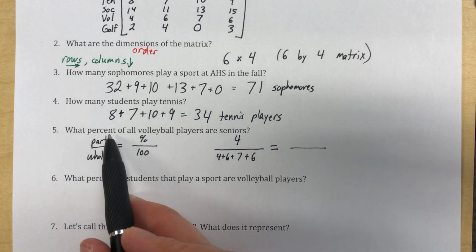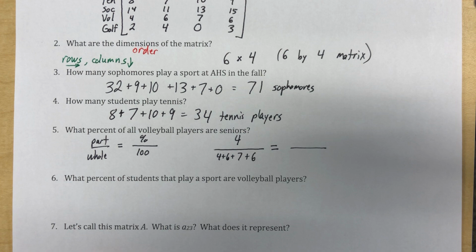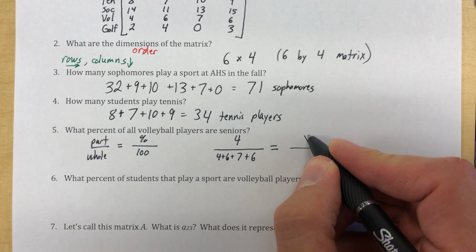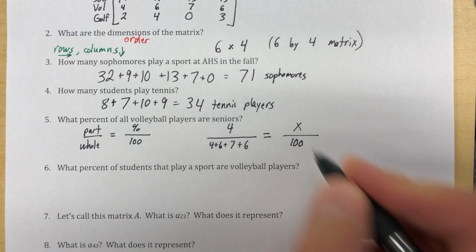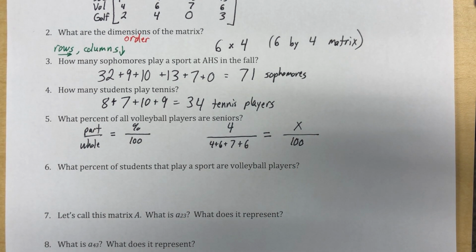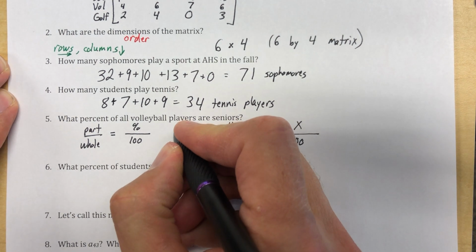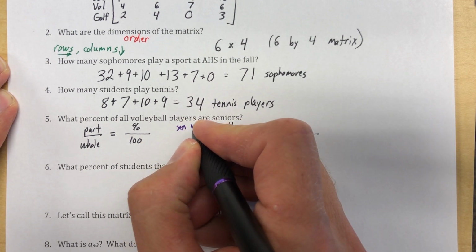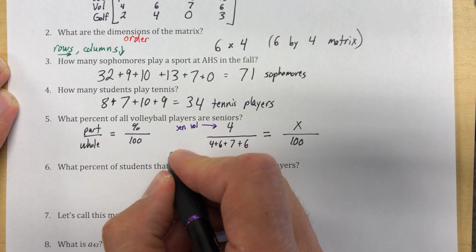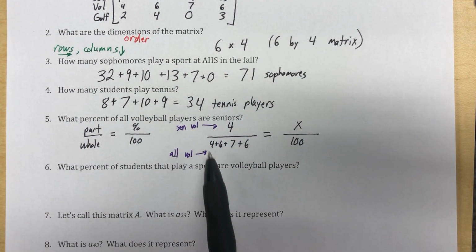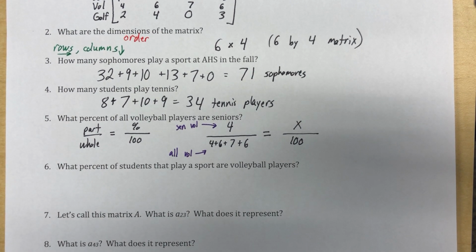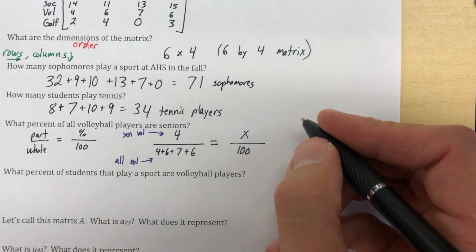Now, it did ask for percent, so that's what I don't know. I'm going to call it X, call it N, call it P. Keep the percent sign, do whatever you want, but I'm going to put that over 100. And before I go any further with the very basic algebra that you have all done before, let me just label a few things. These are senior volleyball players. And these are all volleyball players right here. So this is the part, this is the whole. Senior volleyball divided by all volleyball. So let's keep moving. I'm going to take this work and bring it over here. We're almost done with this one, actually.